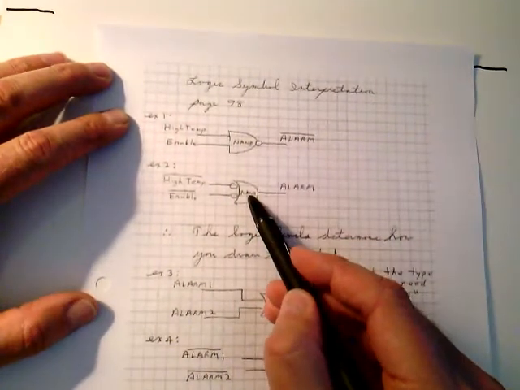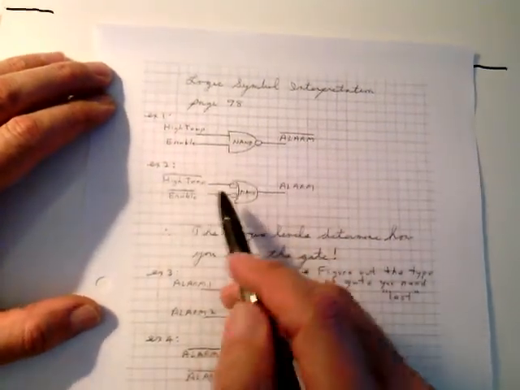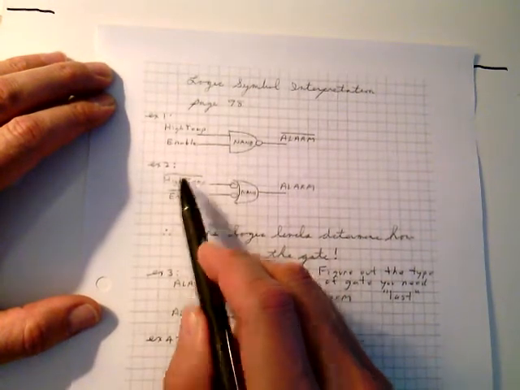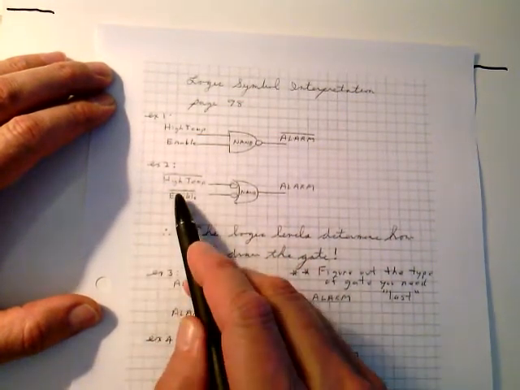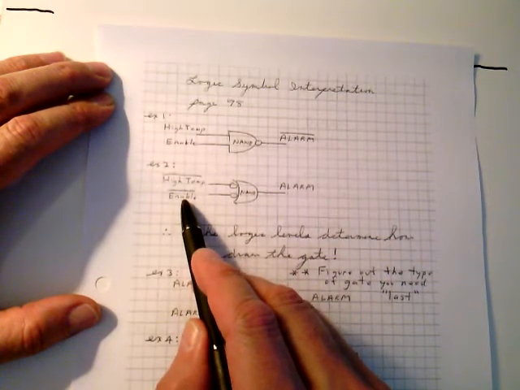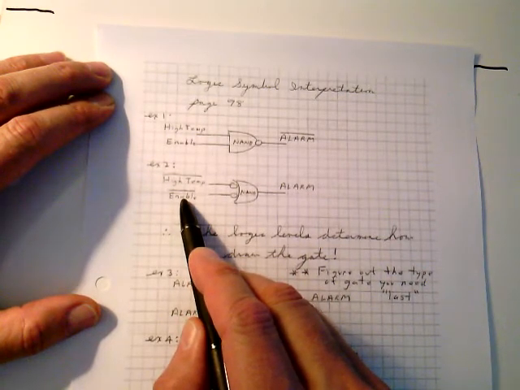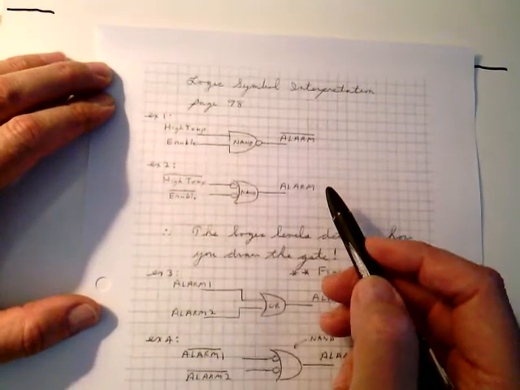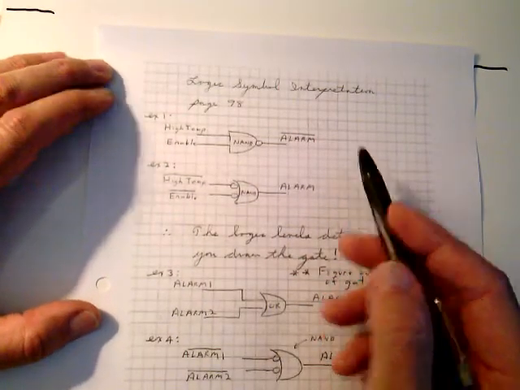Let's try this down here. What if the specification in example 2 says, when high temperature goes low, because it's low active, and enable goes low, I want the output to go high. Well, the specification is going to tell you that. So what the specification is going to tell you is this.